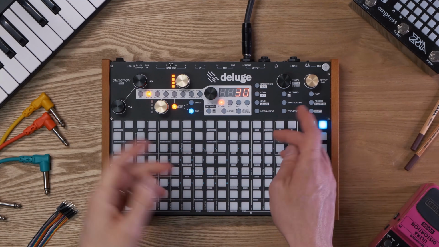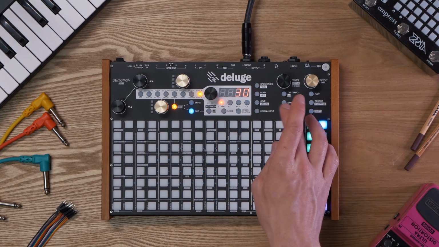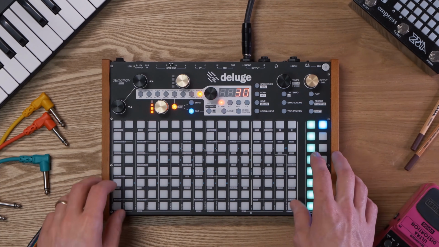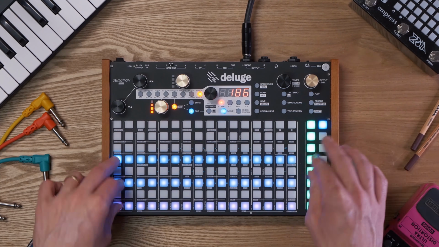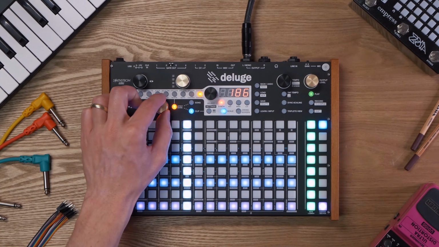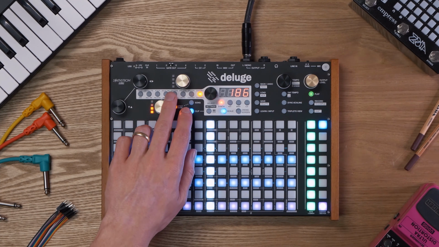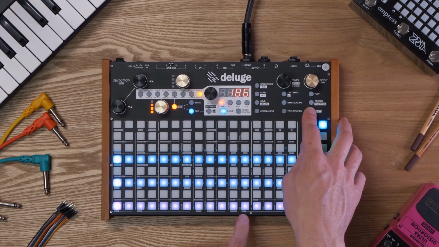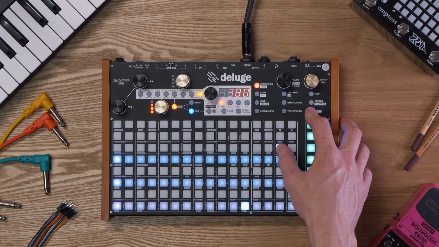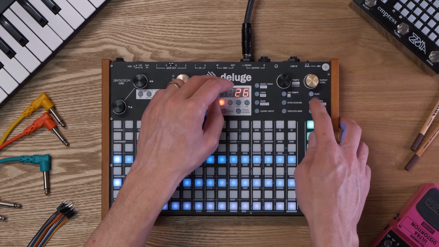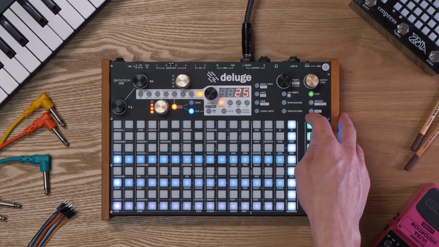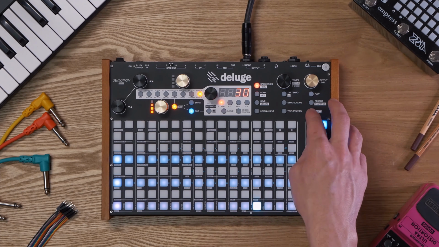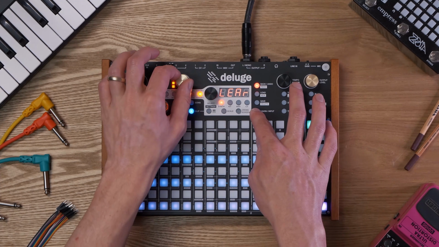Now again, don't forget that we can map this to a custom control, for example, by holding Learn and giving this knob a twist. If we lay a chord down, we could even take it one step further and press Shift, arpeggiator rate, and then map that to an LFO. Great. And then maybe we want to press Shift LFO Rate and learn that to this top knob.